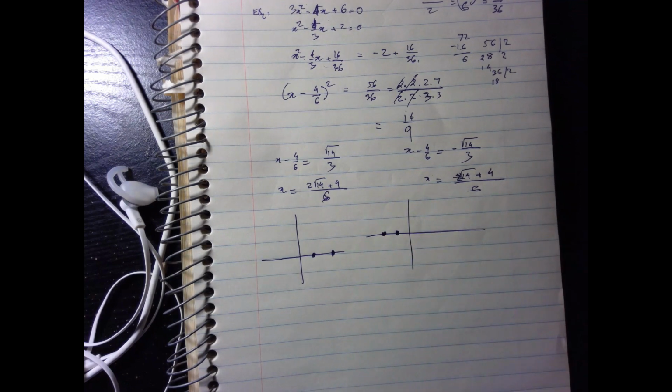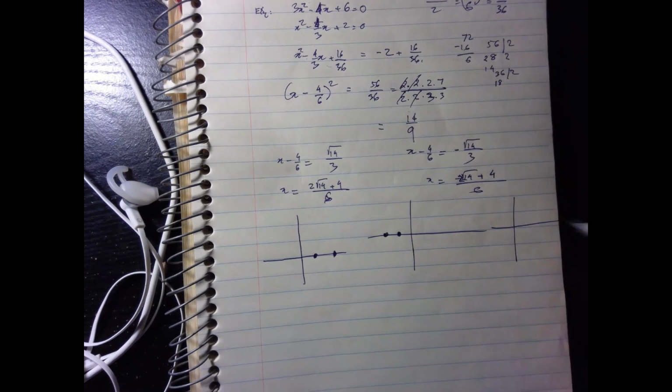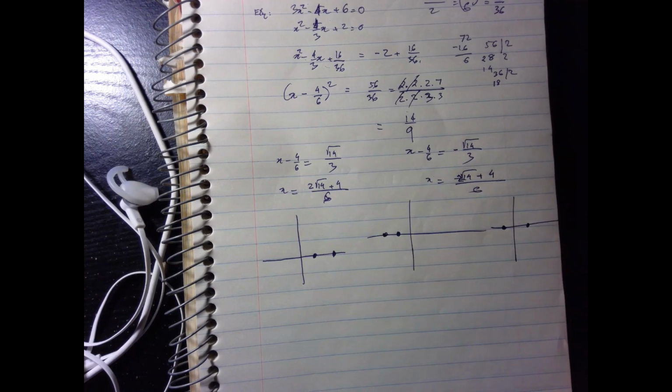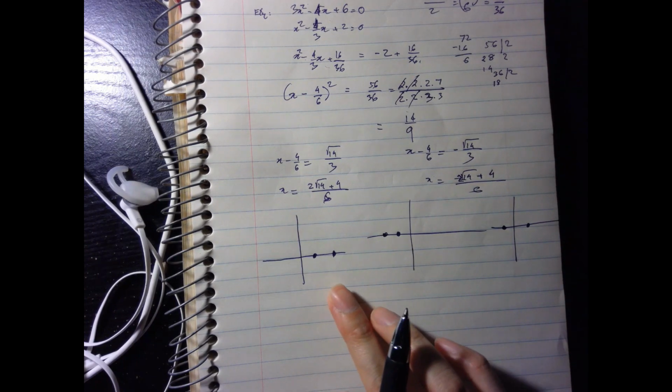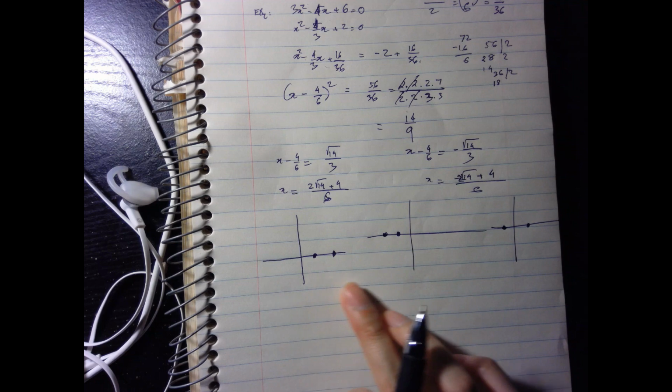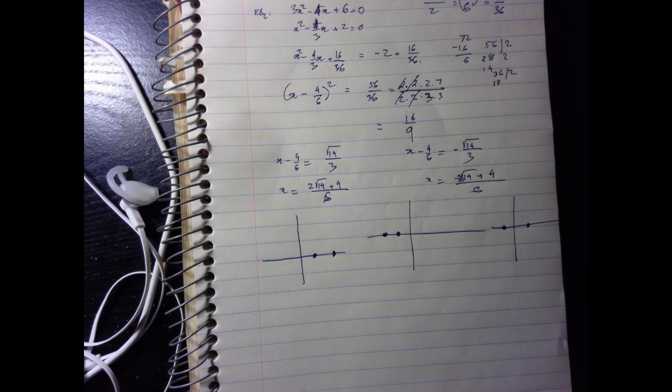So it will fall into one of these 3 cases only. And if it doesn't have a solution, it means we don't have an intersection point. It means the graph never intersects the x-axis of the coordinate system.